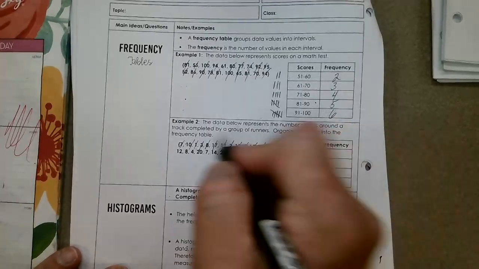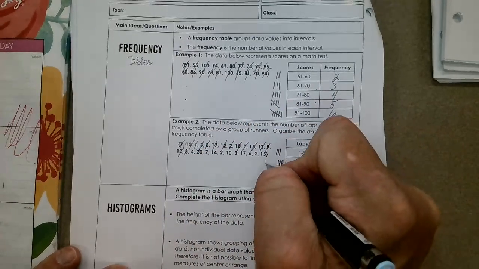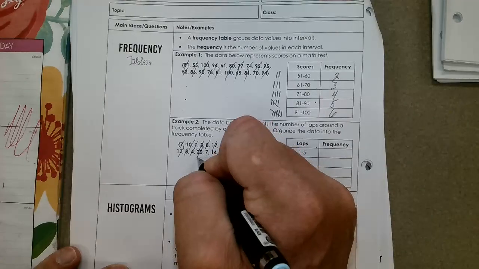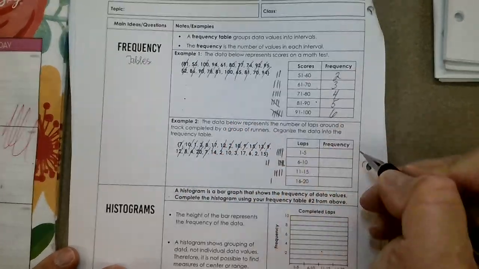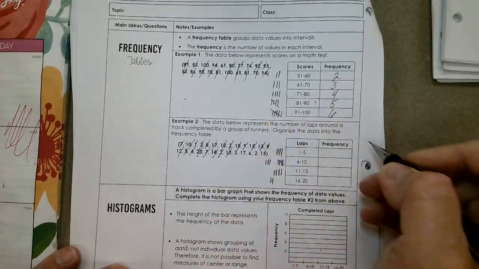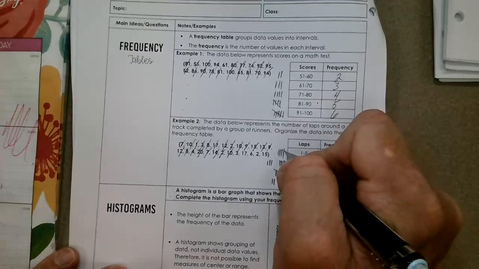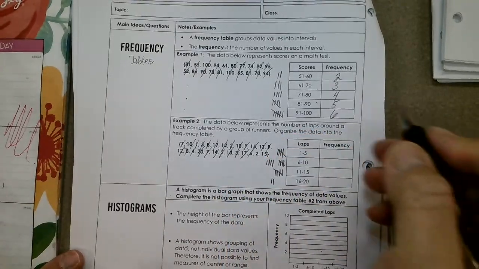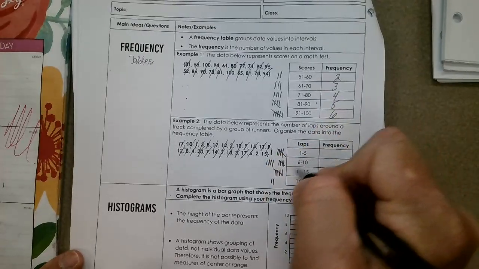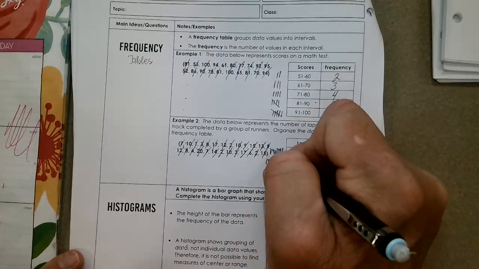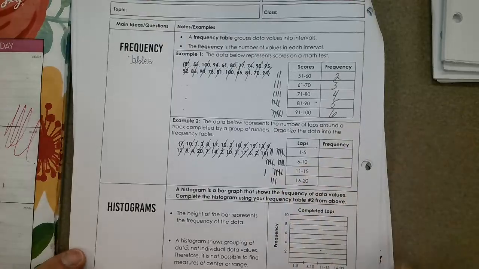I'm just tallying up, essentially. 9, 12, and 8. Here's a 9. Here's a 12. And here's an 8. 4, 20, and 7. Here's a 4. Here's a 20. And here's a 7. 14, 2, and 10. Here's a 14. Here's a 2. And here's a 10. So now I can count my blocks of 5. Let me finish up. A 3, a 17, and a 6. Here's a 3. Here's a 17. And here's a 6. A 2 and a 15. Here's a 2. And here's a 15.